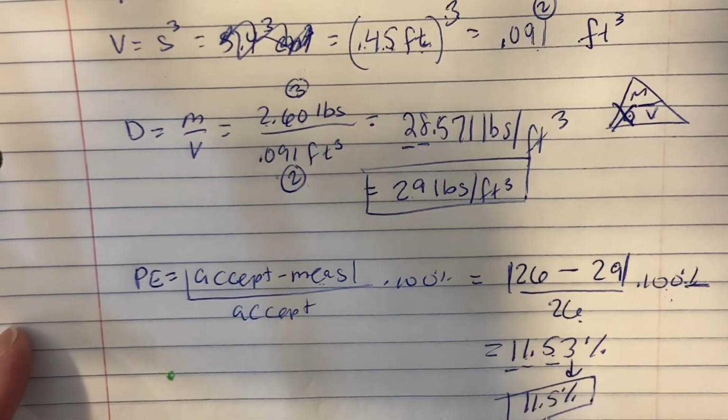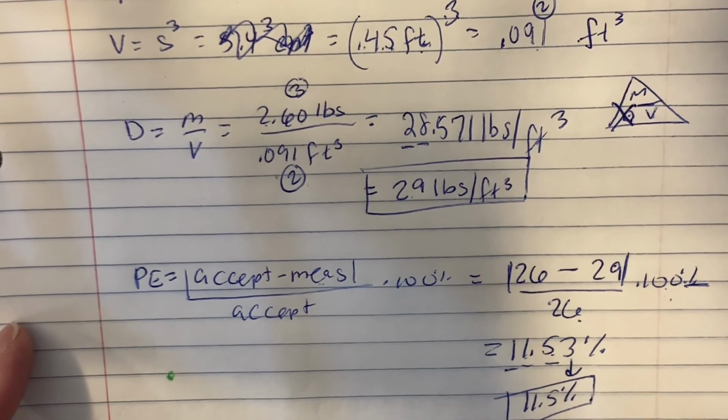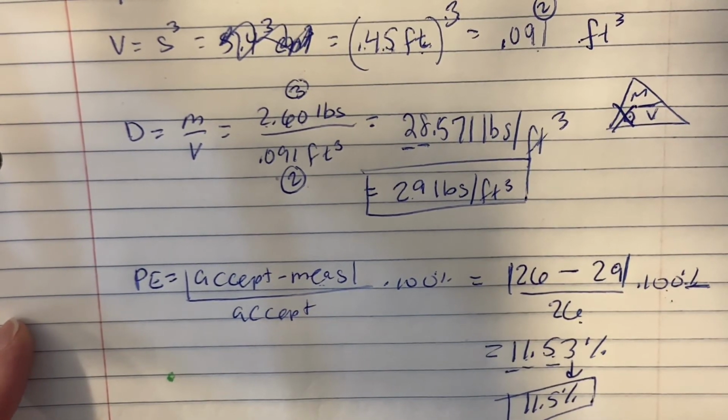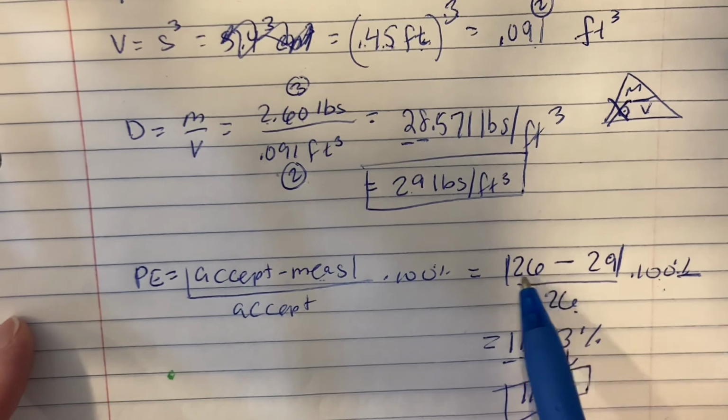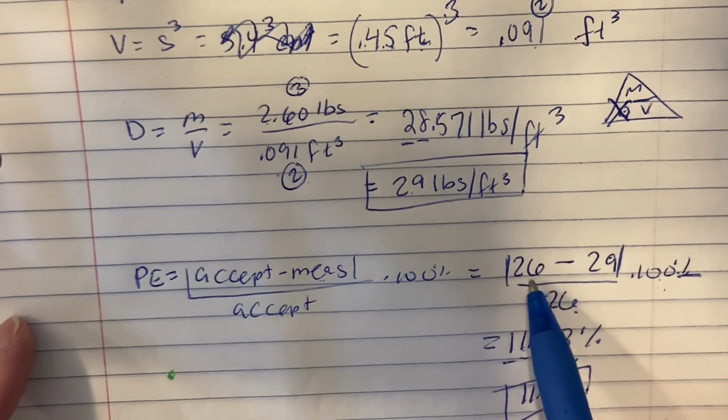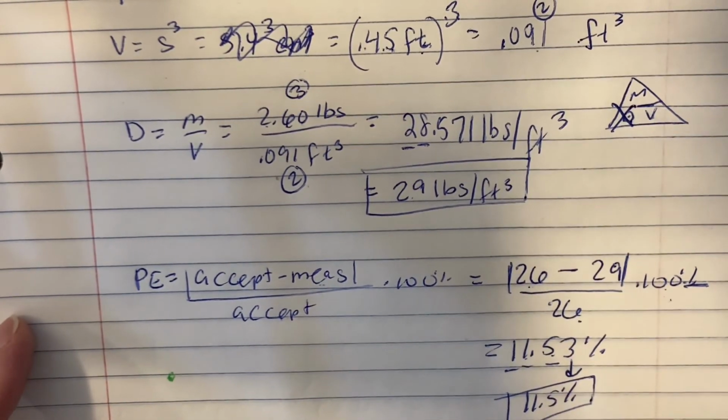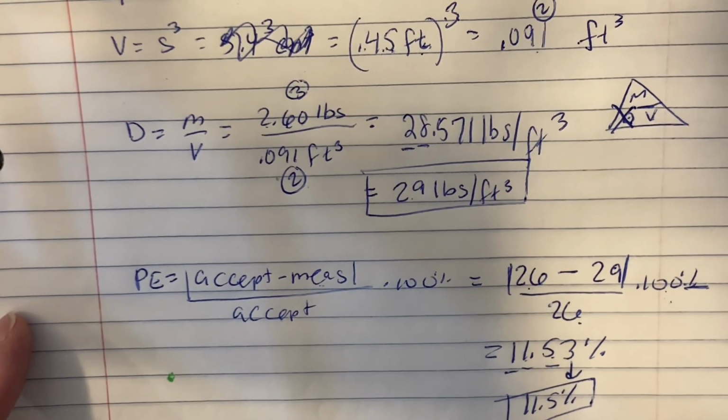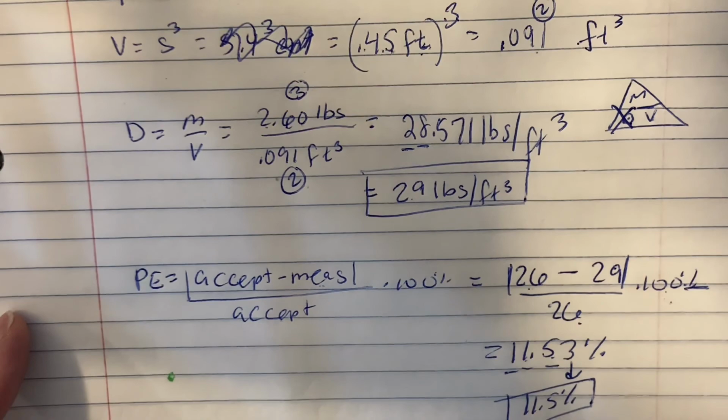So our number from the lab was off by about 10% from what the official number is. Does that make sense? Yeah, because 10% would be being off between 2.6 and 2.9, and we're off by 3, and it's off by a little bit more than that. So that's our physical double check that we're on the right track.